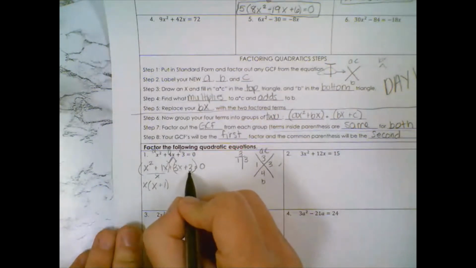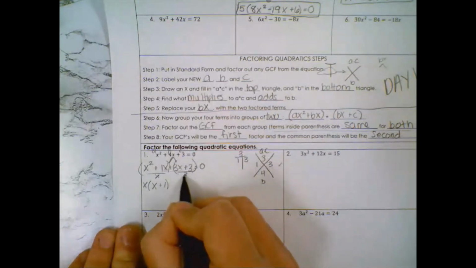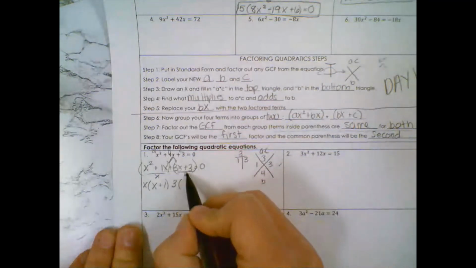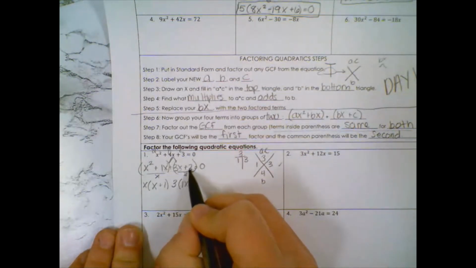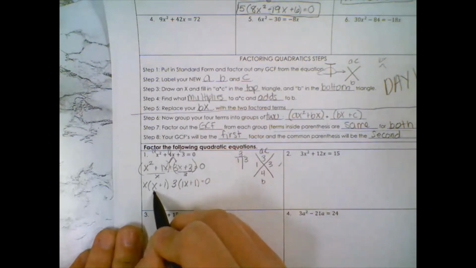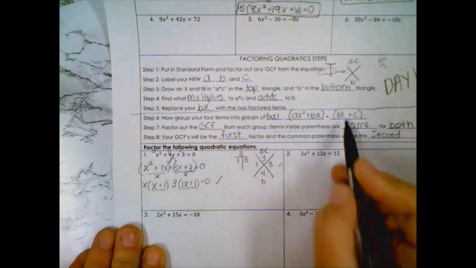Here I have a 3x and a 3, so they don't have x's in common. So this one doesn't have an x, but they do have a 3 in common. So I'm going to divide out 3 in front. 3 divided by 3 is 1x. 3 divided by 3 is 1. So if you look, the insides are the same, which means we did it correctly. So remember, that's our checkpoint.